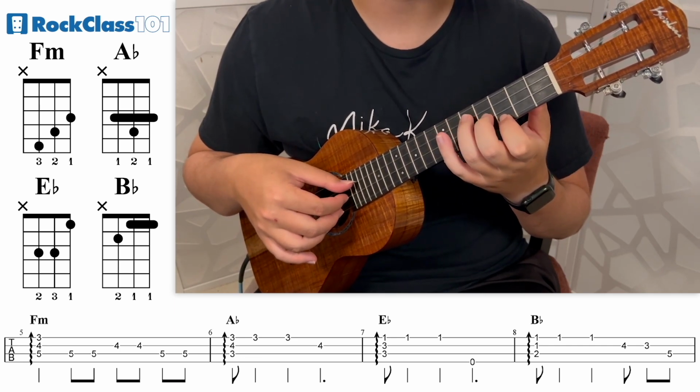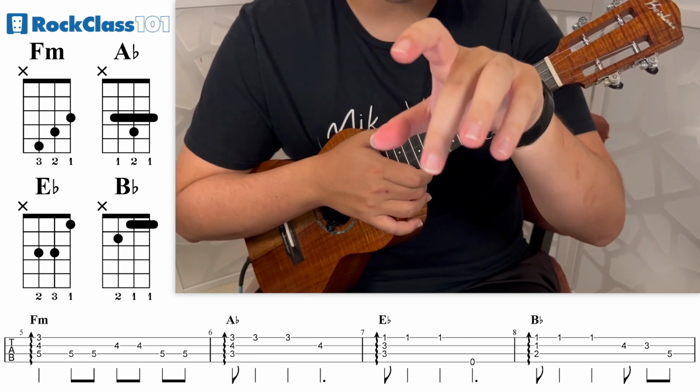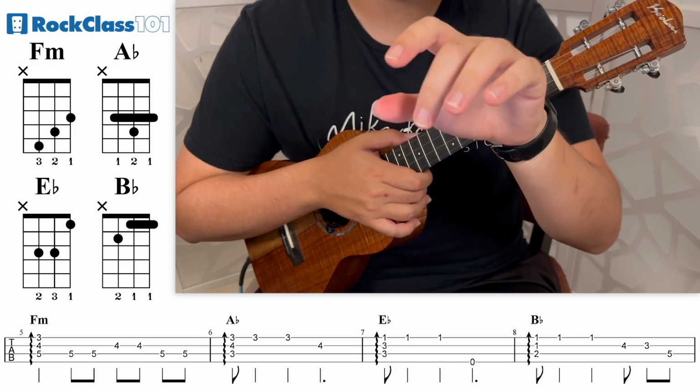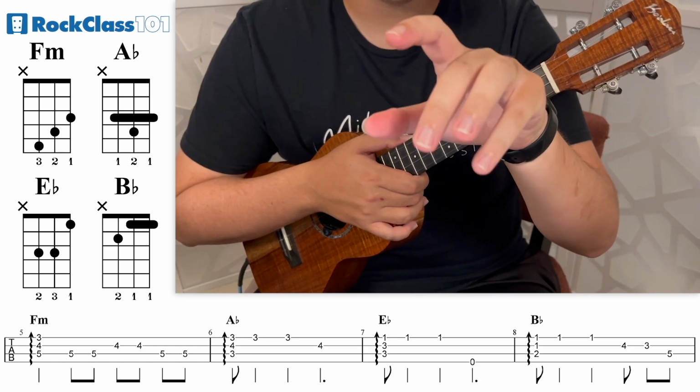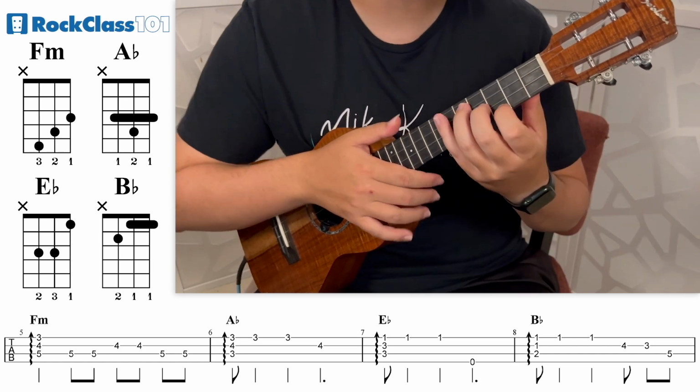So like 4, 3, 4, 5, like this. If you like to be a little more visual about it, piano is like pressing all 3 white keys at the same time. You want to imagine that you're going to pluck your pinky, then your middle, then your thumb. So it's like you're rolling over with the piano keys. Same thing with the ukulele.